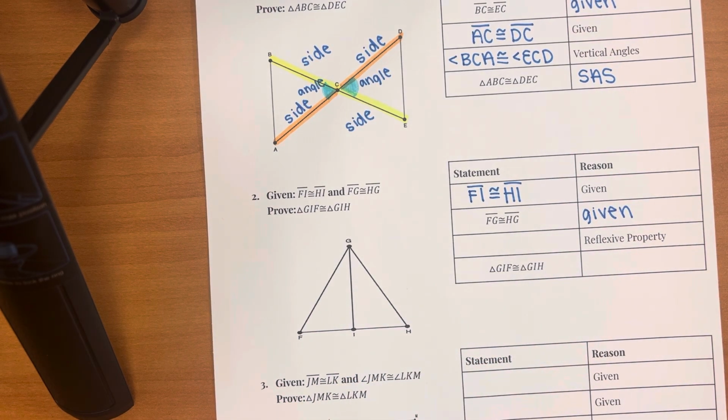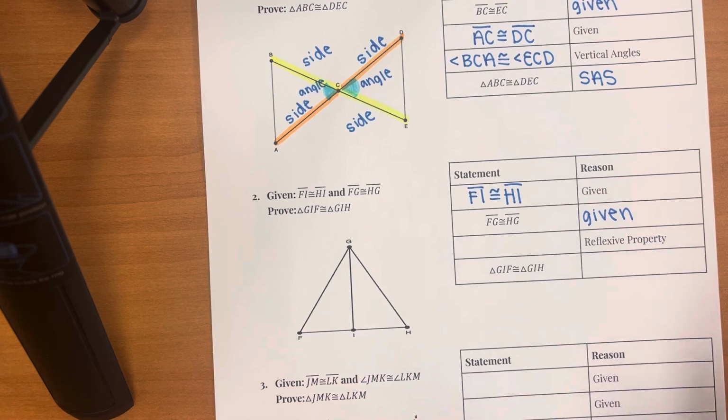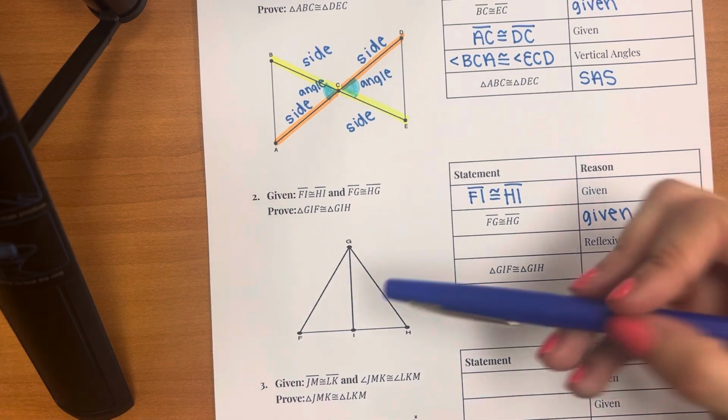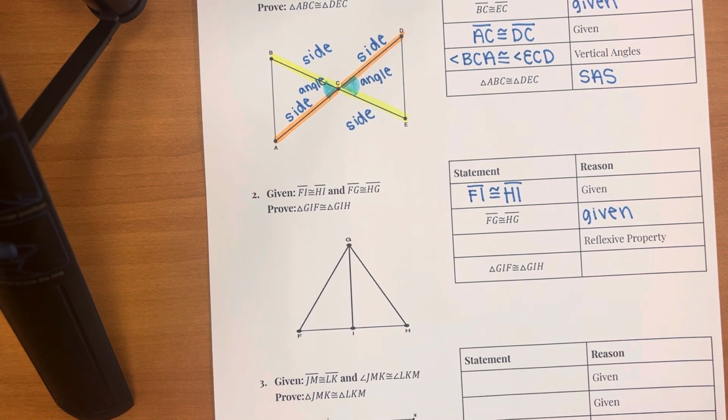Next comes the properties. I noticed that we have the reflexive property here. We have to think back to what the word reflexive property means. That just means that something will always equal itself, right? So AB equals AB, whatever, it always equals itself. So in my picture, I'm going to look for something that will be used twice, essentially, for both triangles.